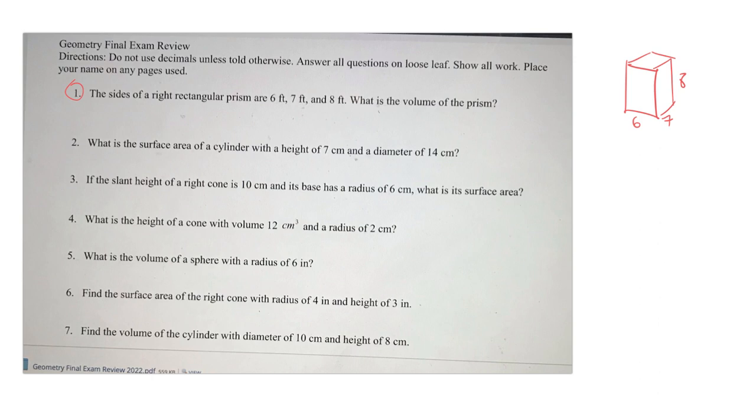Okay, so the volume is going to be a matter of multiplying the area of the base times the height. That's a very famous way of looking at it. Now the area of the base obviously is 6 times 7, and then times the height would be 8. So that's going to be equal to 336. Okay, so that's that one, 336.